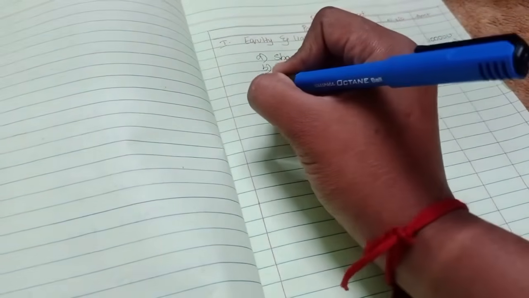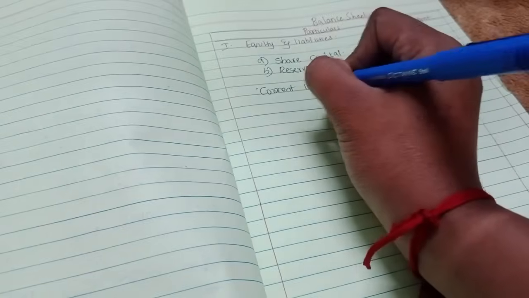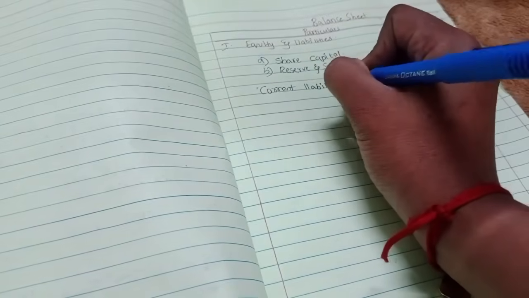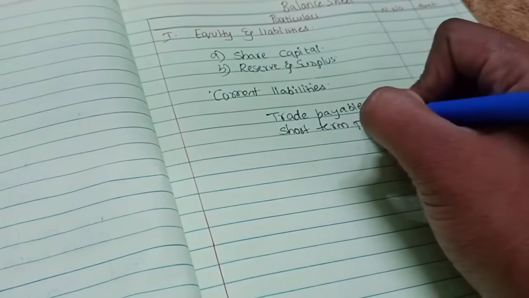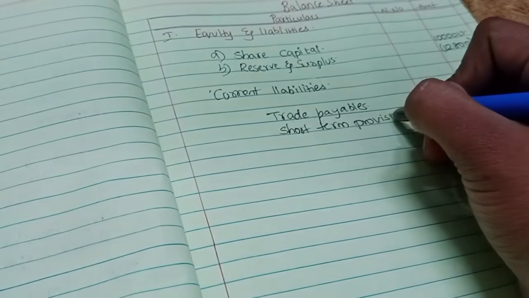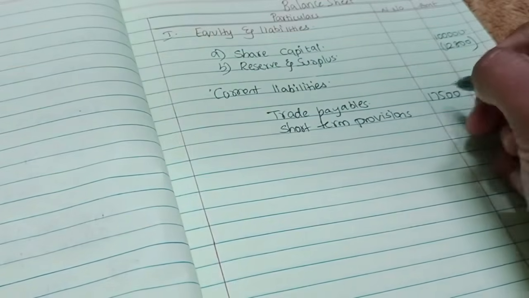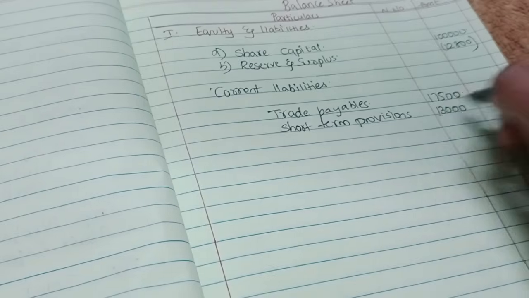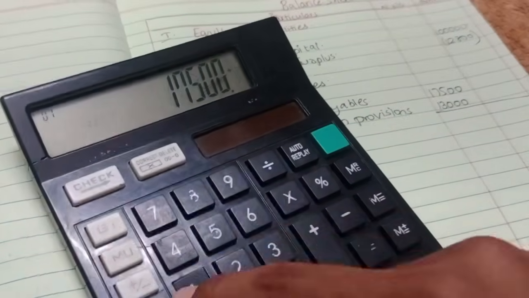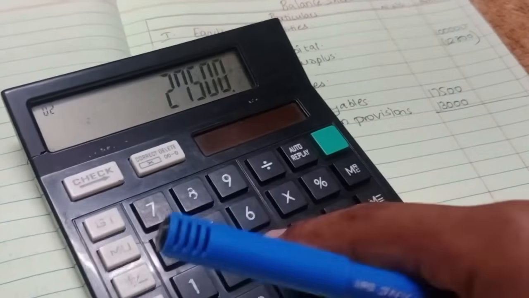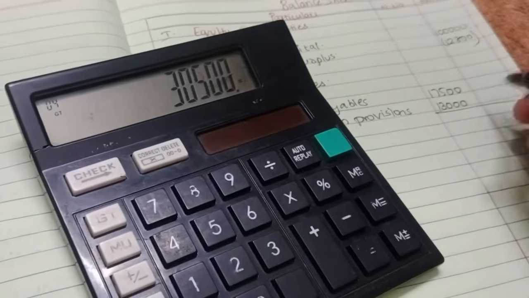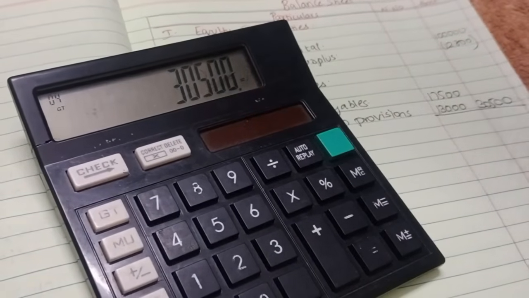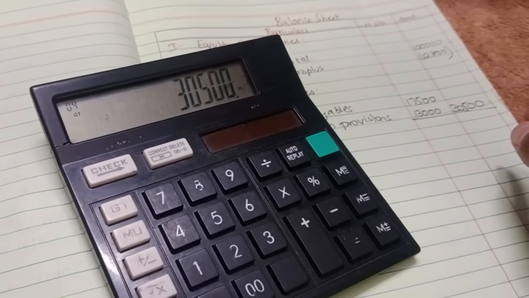So here I am writing liabilities, short term provisions. How much we are having in short term provisions? 13,000 we have calculated here. So total we need to put it down in the outer column. How much is it? 17,500 plus 13,000, 30,500 we are getting. Okay students, so we are just totaling it up.